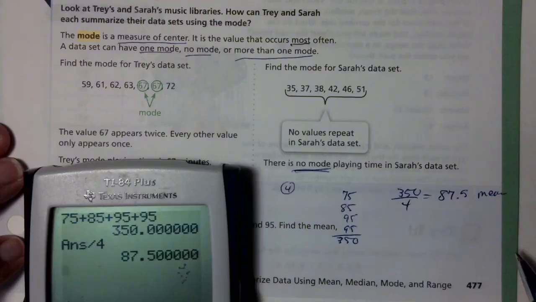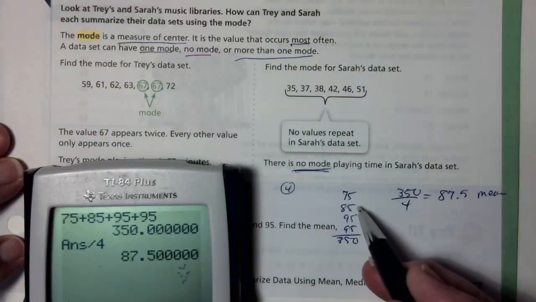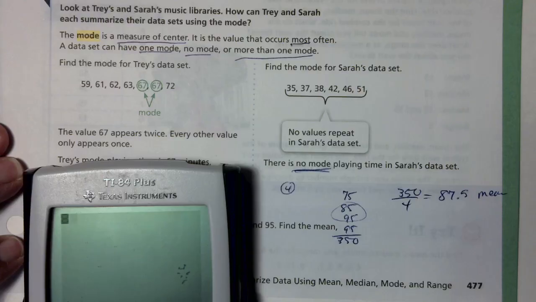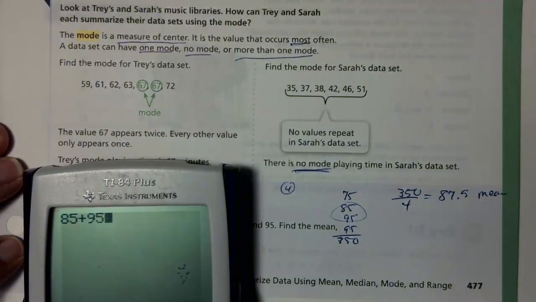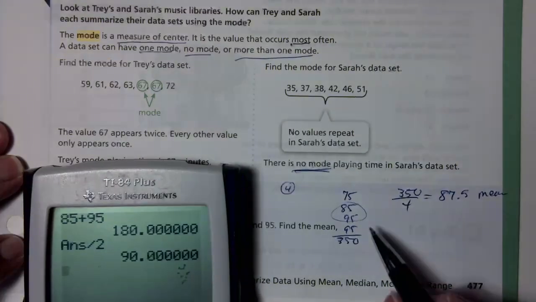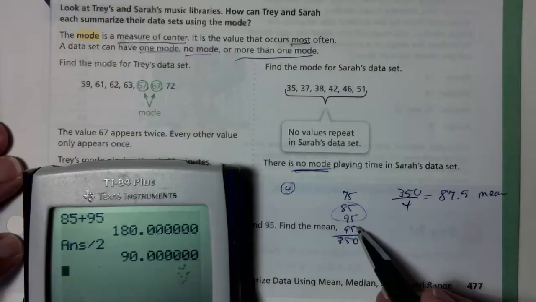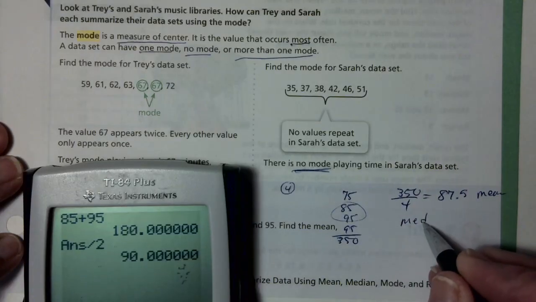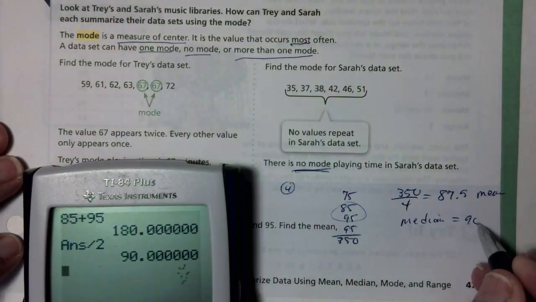Now I want the median. Well, there's an even number, so I have to average these two right here. So what is 85 plus 95 divided by 2? Should be 90. There's a spread of 10, so halfway would be the middle. So my median is equal to 90.